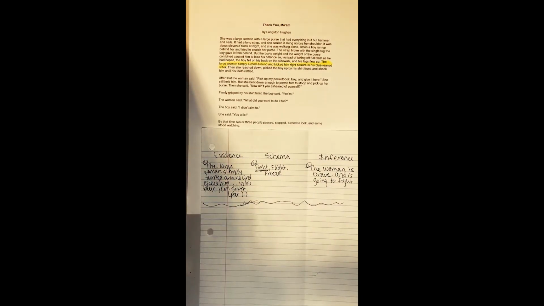After that, the woman said, "Pick up my pocketbook, boy, and give it here." She still held him, but she bent down enough to permit him to stoop and pick up her purse. Then she said, "Now ain't you ashamed of yourself?" Firmly gripped by his shirt front, the boy said, "Yes'm." The woman said, "What did you want to do it for?" The boy said, "I didn't aim to." She said, "You lie." By that time, 2 or 3 people passed, stopped, turned to look, and some stood watching.